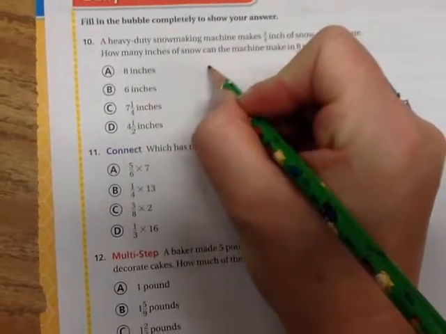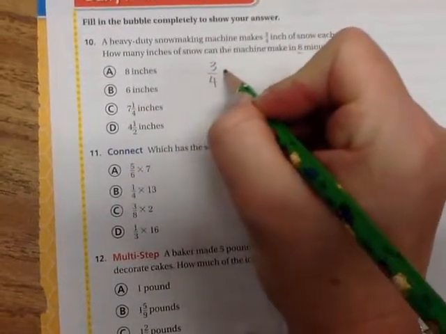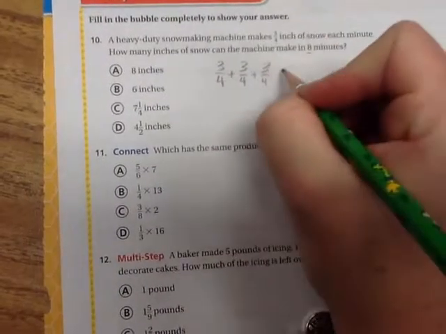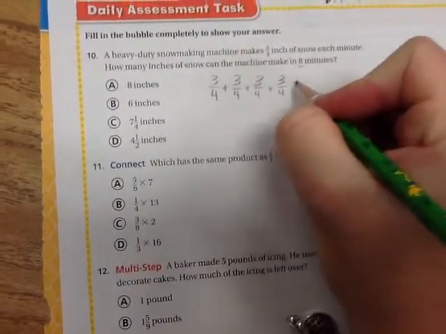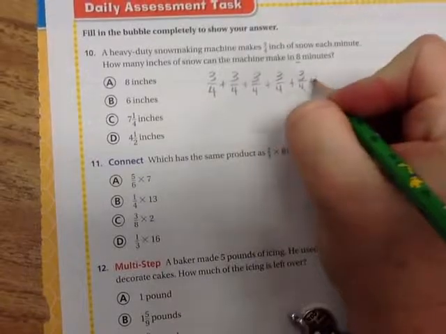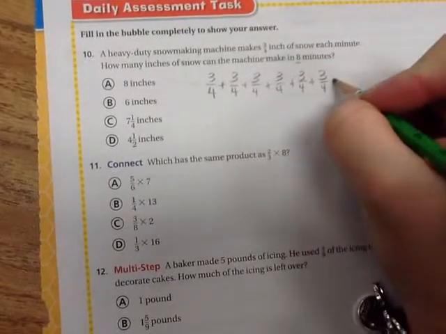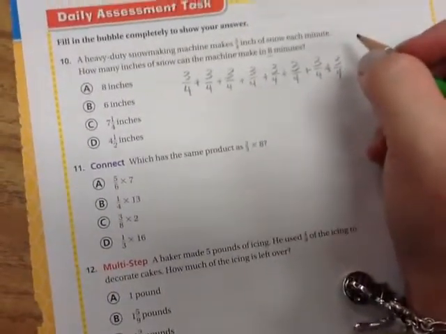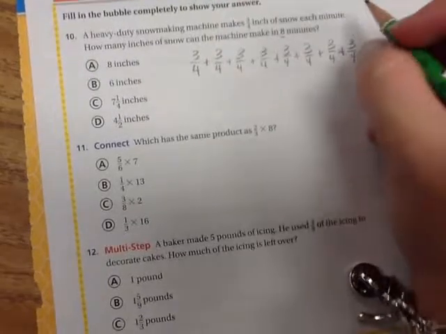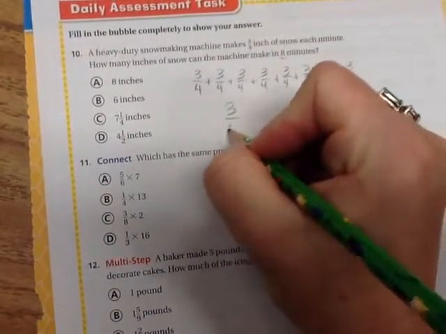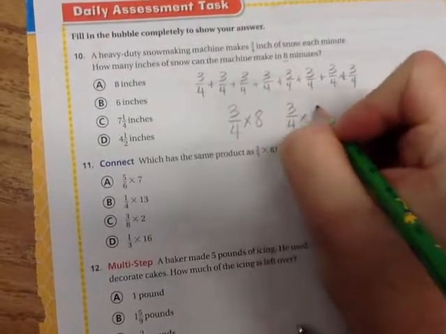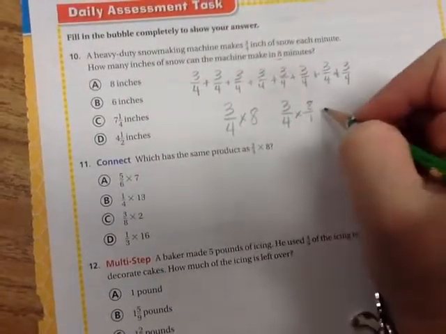So if you're doing this for 8 minutes, 3/4 the first minute, 3/4 the second, 3/4 the third, 3/4 the fourth minute, 5th minute, 6th minute, 7th minute, 8th minute. What's another way of doing repeated addition? It's multiplication. So it'd be 3/4 times 8, which I'm going to rewrite because 8 is the same thing as 8 over 1.